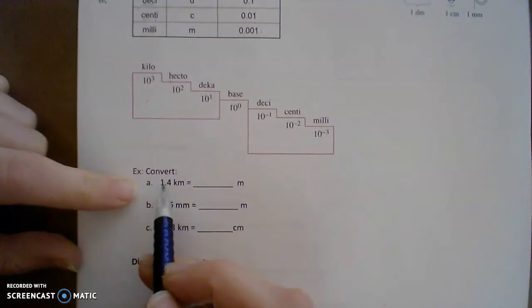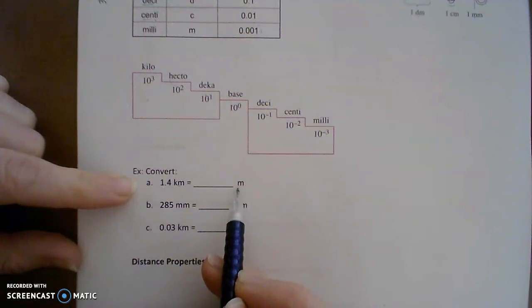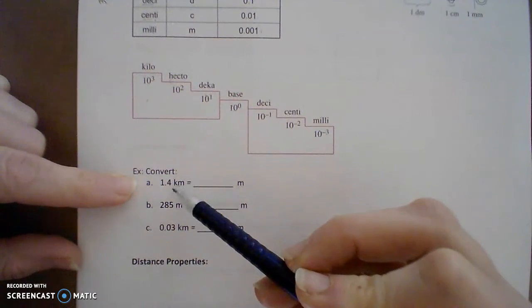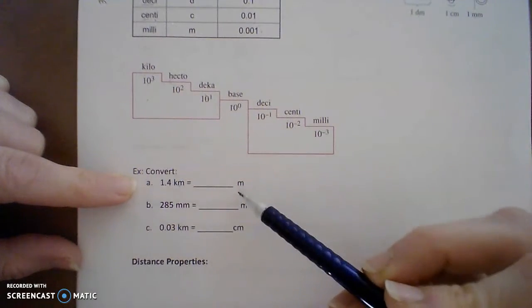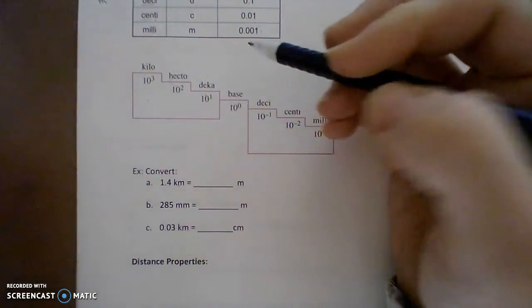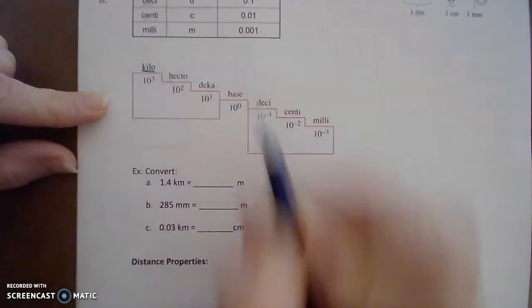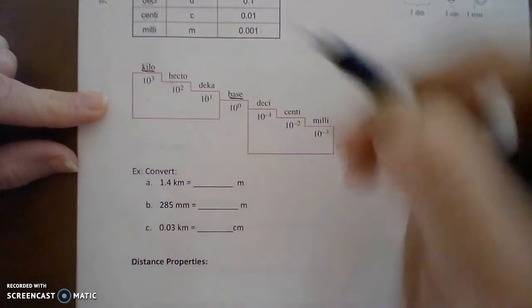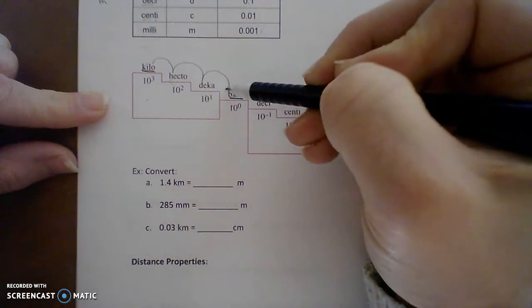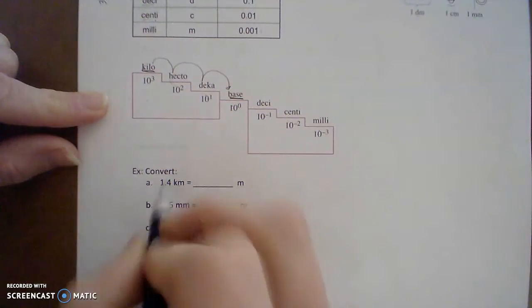Let's convert 1.4 kilometers to meters. All right, so there's 1,000 meters in every kilometer. So we will be multiplying by 1,000, which is the same as moving our decimal point, going from kilometers to meters, which is your base unit. We'll move the decimal point over 1, 2, 3 places to the right.